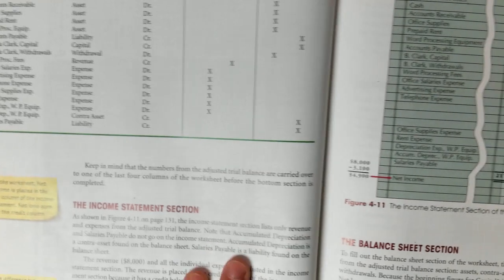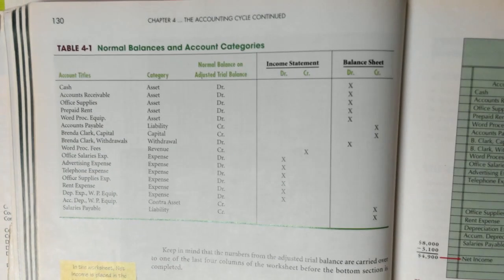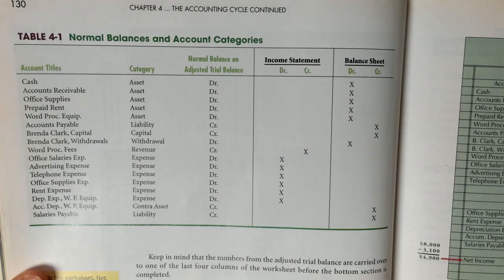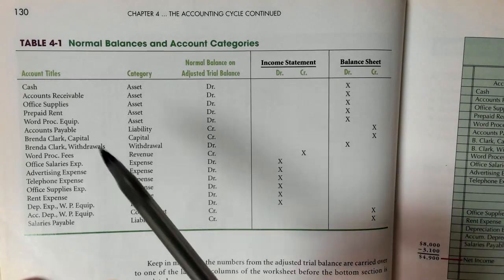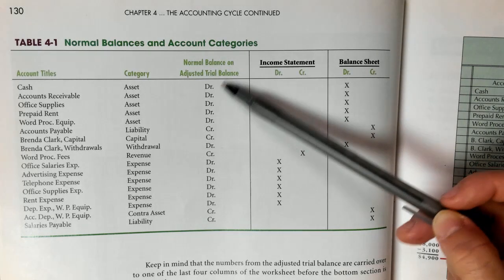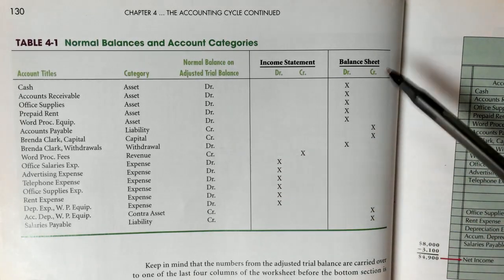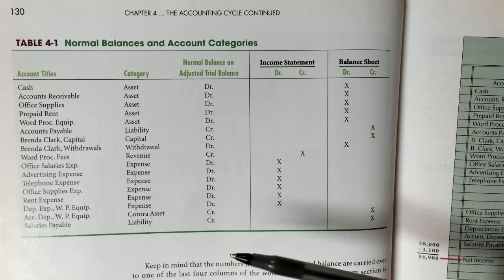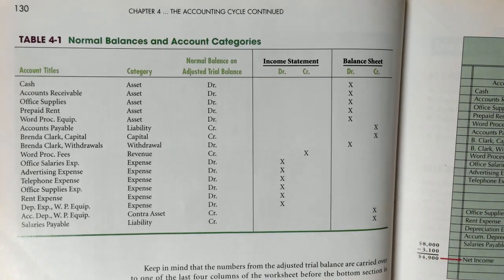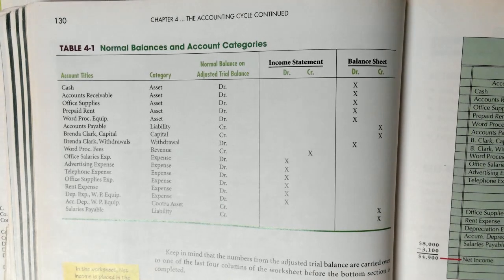Before the income statement, I want you to turn to page 130 and just take a look at this chart here. I'm going to pause the video. I just want you to look at these account titles, what category they fall under, the normal balance, or whichever side they increase on, and then where they go. It's been a while since we've done practice with this. Just take a minute or two to familiarize yourself with those.